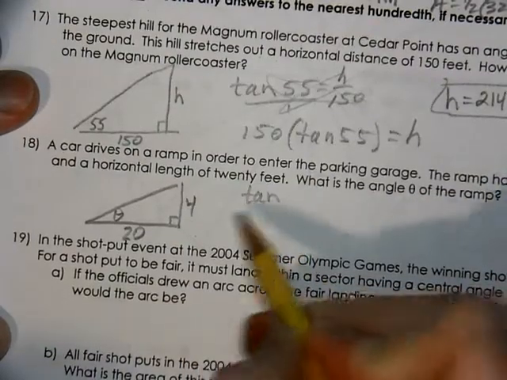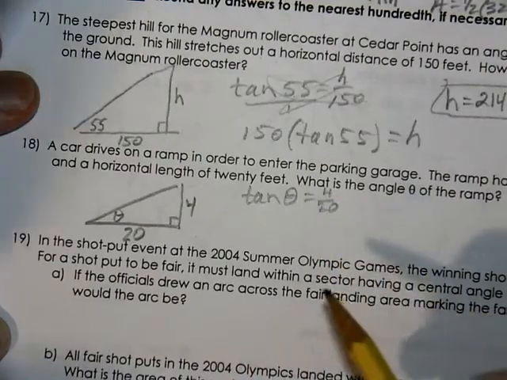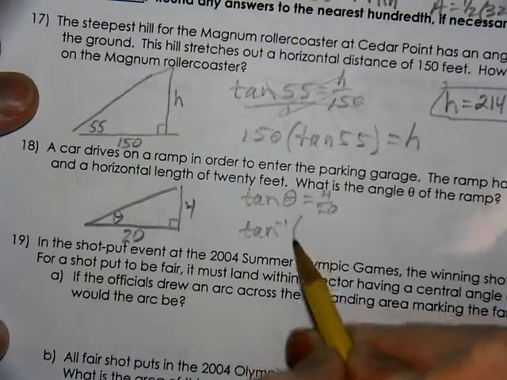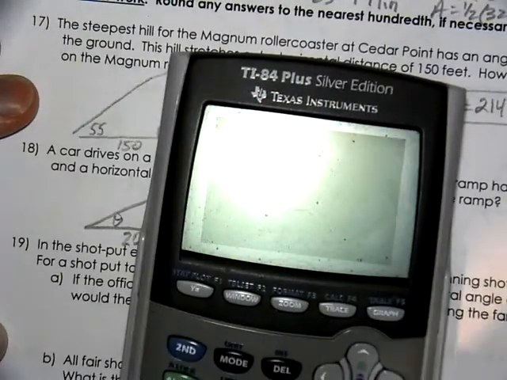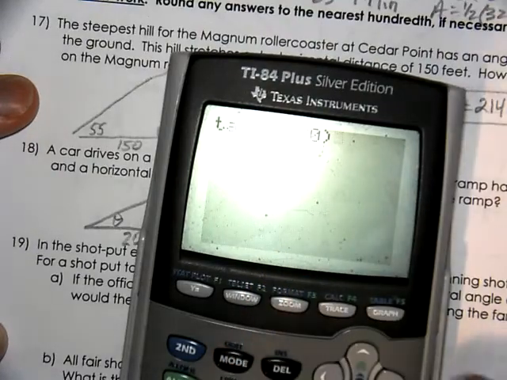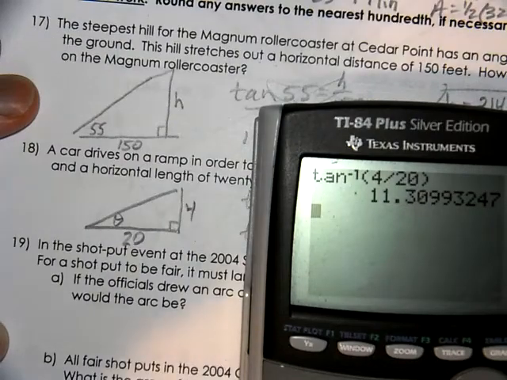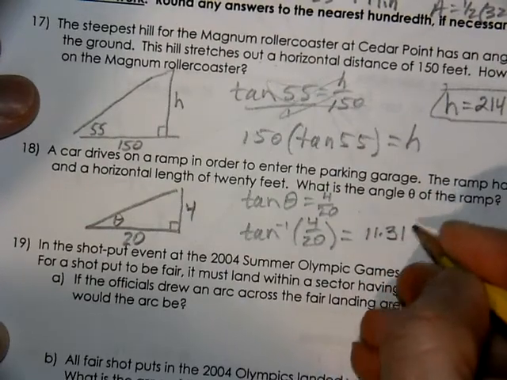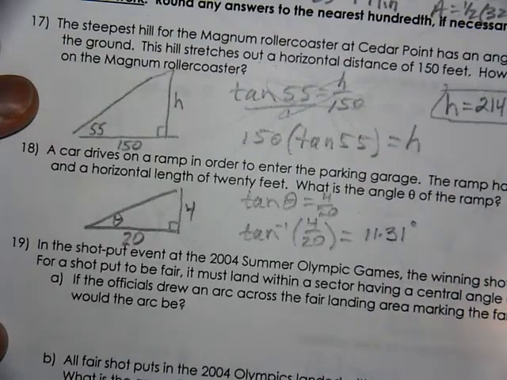So the tangent of theta is going to equal opposite over adjacent. You could reduce that fraction if you wish. The tangent inverse of 4 over 20. Tangent inverse of 4 divided by 20, you have to have parentheses here, comes out to be 11.31. So that would be the degrees of the angle of this ramp.